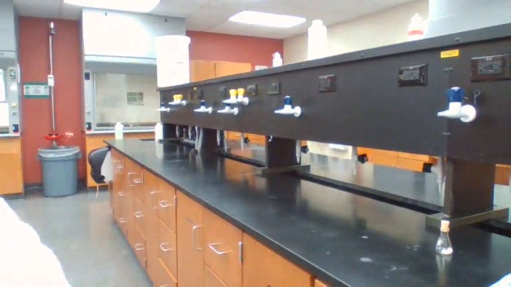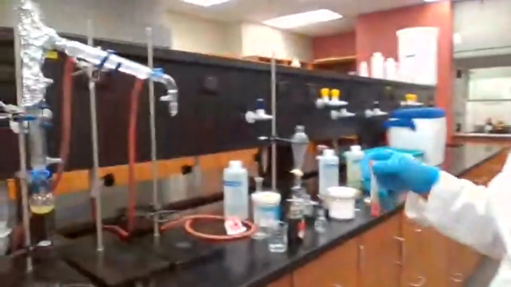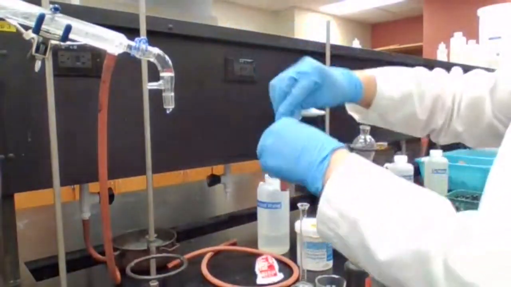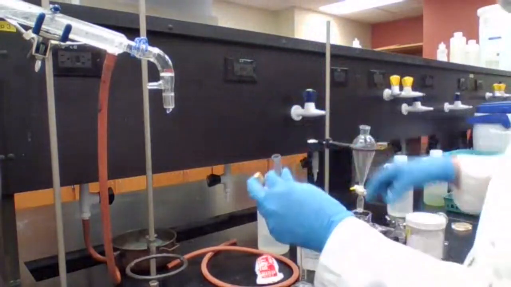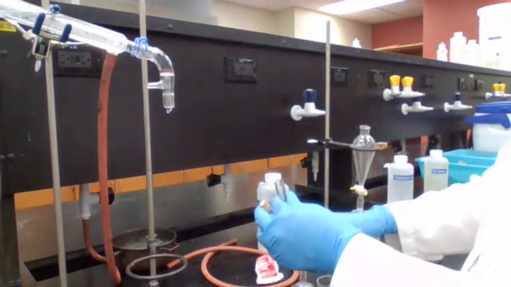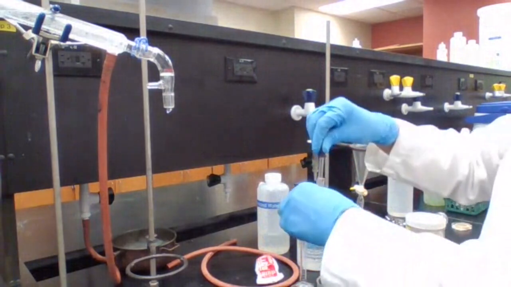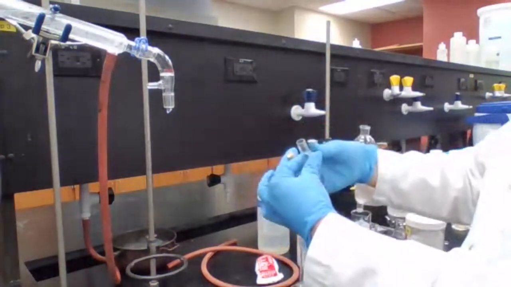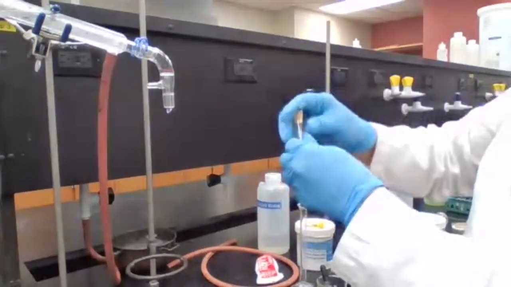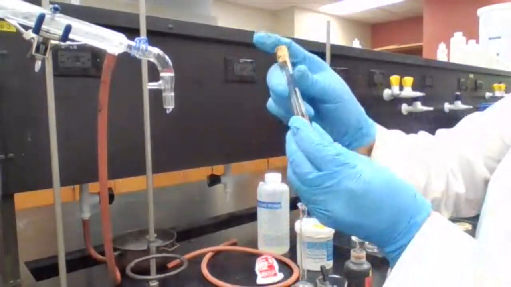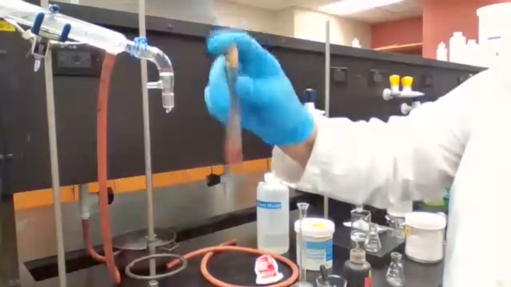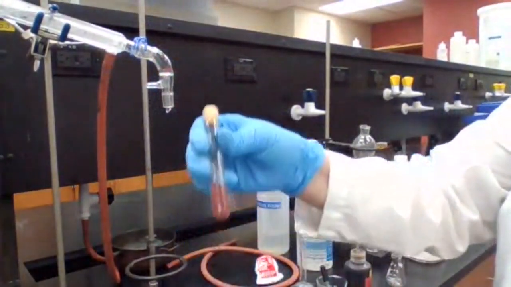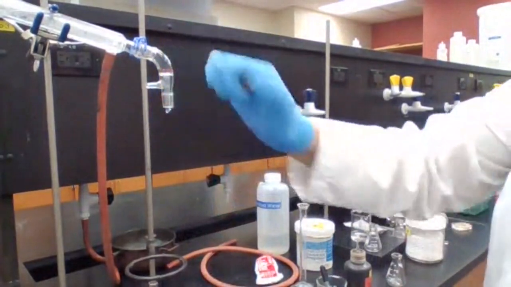I just want to make sure that the purple color disappears. I'm going to add a couple more drops of this so you could get a better test result, to make sure that it's very obvious, the color change. You already see that the purple color is much lighter, is not purple anymore.